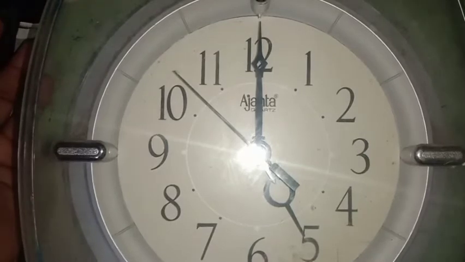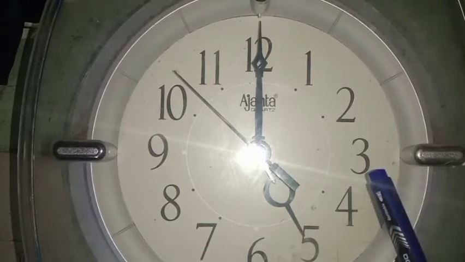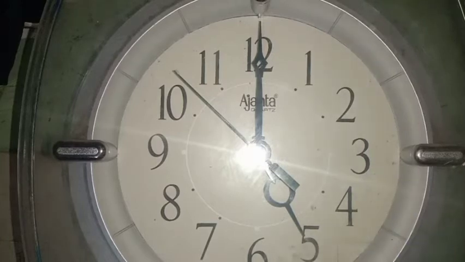Next, here the hour hand is at 5 and the minute hand is at 12. Then what is the time now? 5 o'clock. Okay. So if the hour hand is at 4, it is 4 o'clock. And if the hour hand is at 3, it is 3 o'clock. Okay. Next we will study how to find 5:30, 6:30 like that.